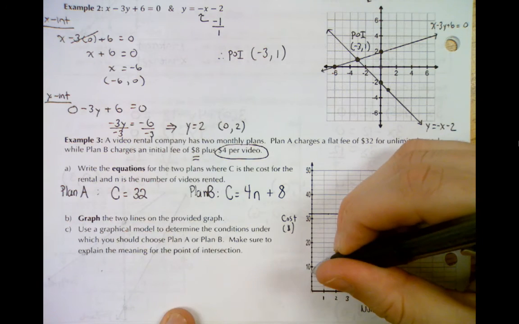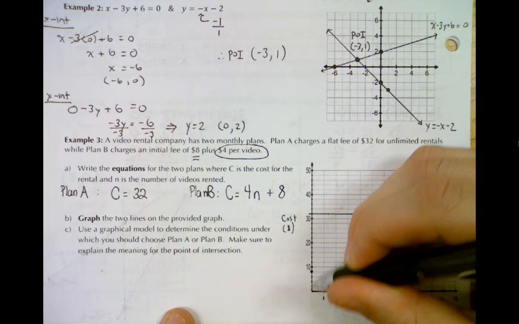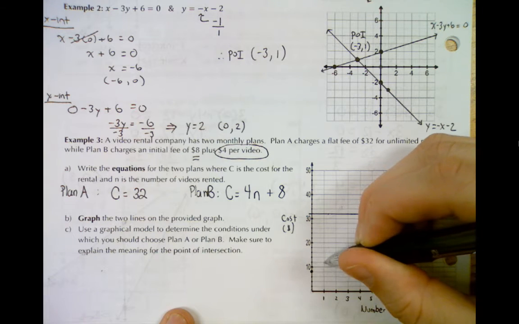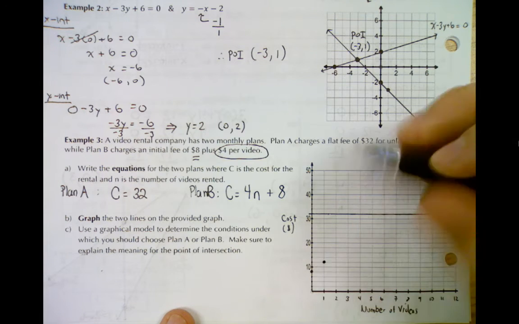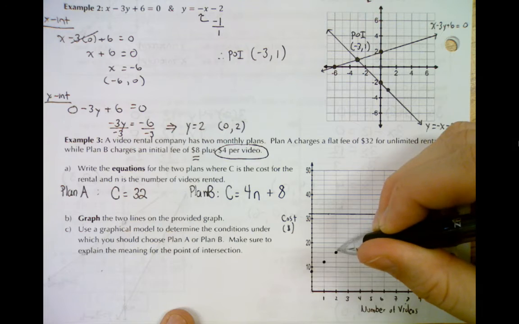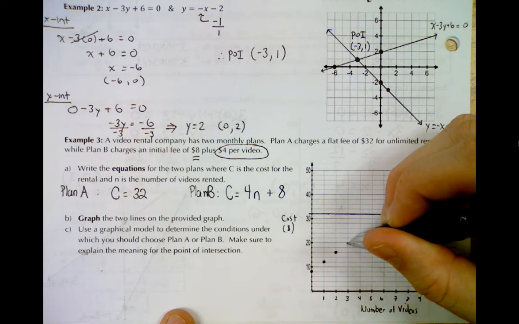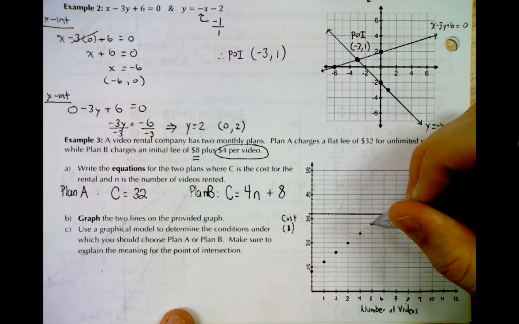8 would be here. Up $4. Well, if we're going up by 2's on this scale, $4 would be 2 up. So we get another dot here. So it looks like it's up 2 over 1 every time. Up 2 over 1. And I keep doing that until I hit my other line. Up 2 over 1. Up 2 over 1. Up 2 over 1. At this point, we could probably just draw a line through it.